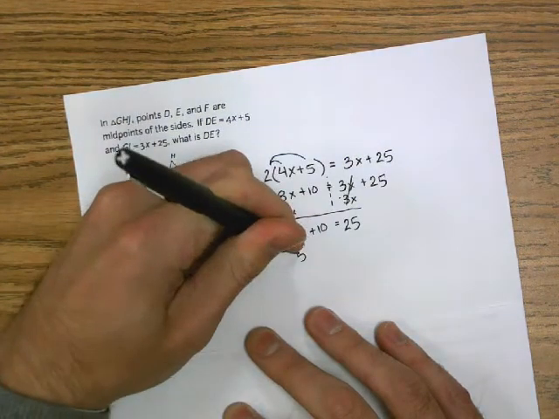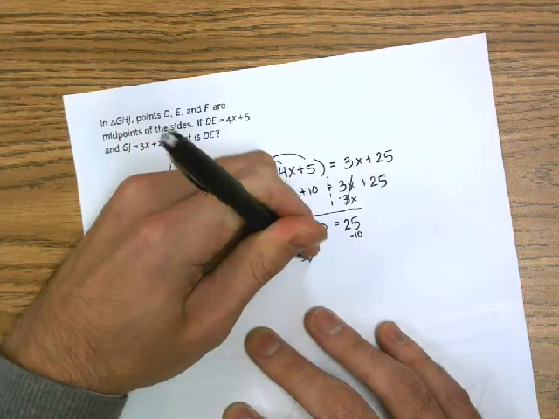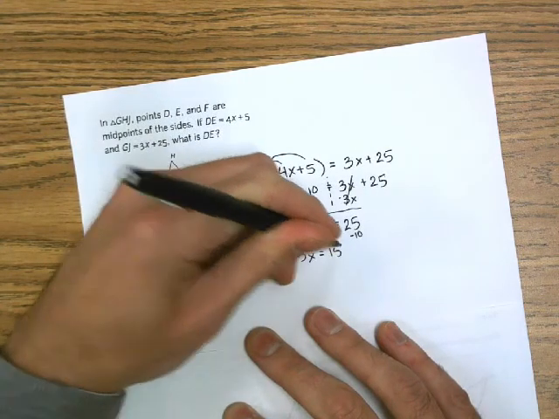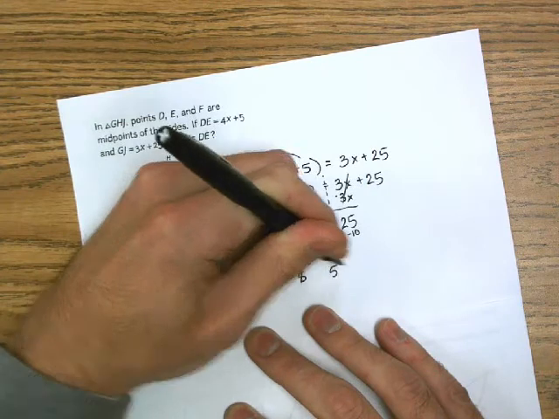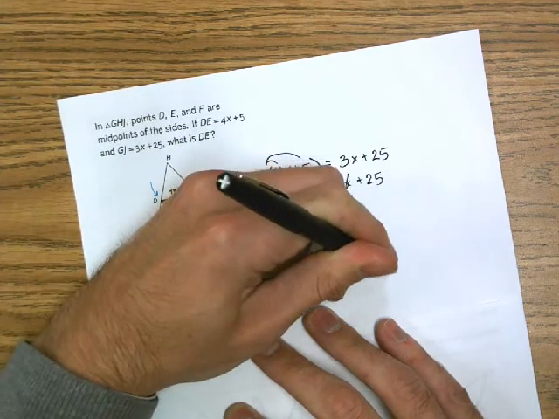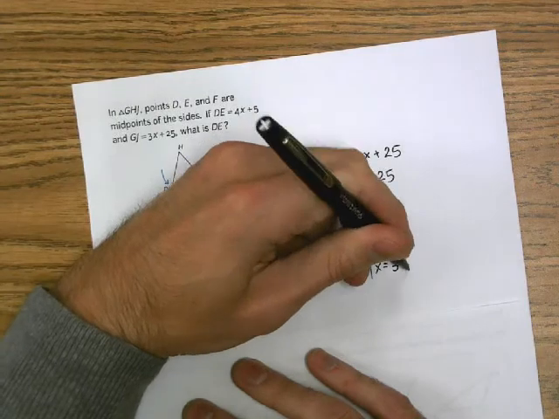Again, just keep going, solve for x. Let me subtract 10 from both sides. So I have 5x is equal to 15. Now I divide by 5, and I get x is equal to 3. But this is not my final answer.